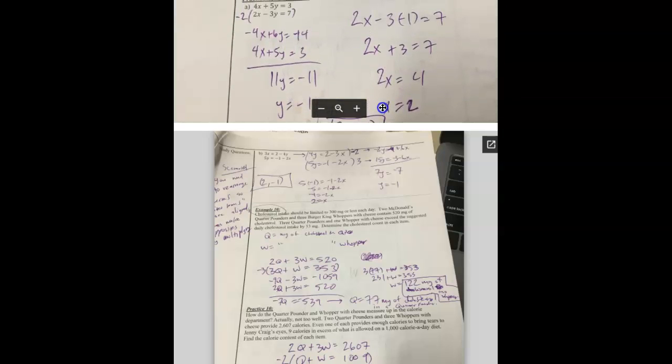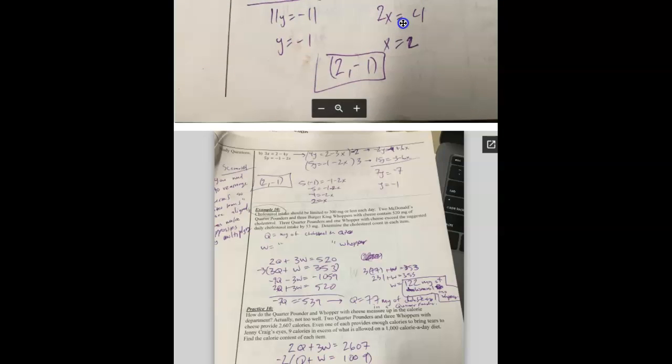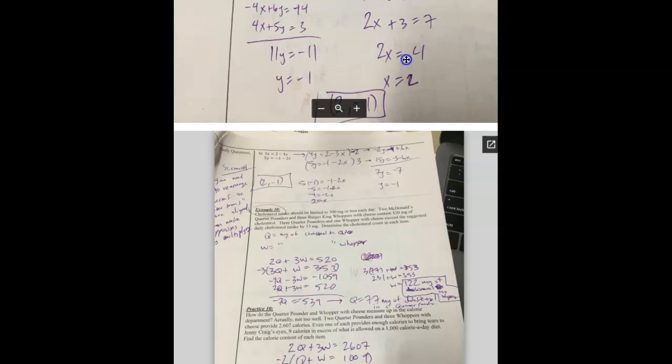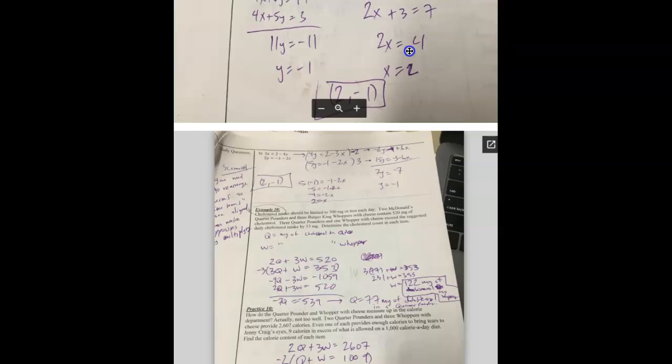And once I get y equals negative 1, I plugged it into this equation here, negative 1 for y, and solved it, and I got x equals 2. So you see my final answer here, 2, negative 1. And I might just take, again, mental math and check 2, negative 1 in this equation here. 4 times 2 is 8. 5 times negative 1 is negative 5. So 8 plus negative 5 is 3. So it works there.